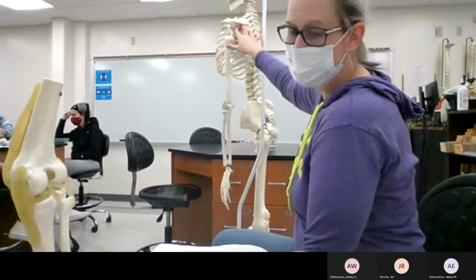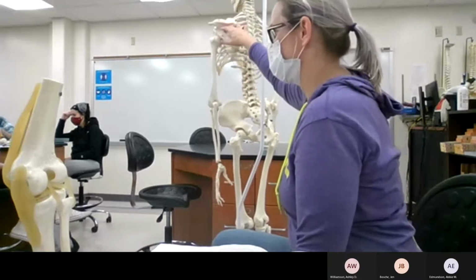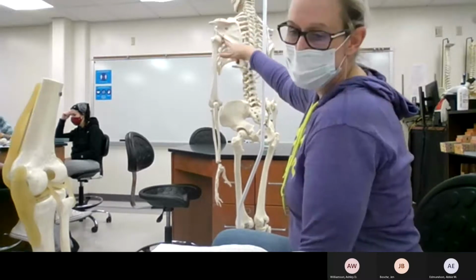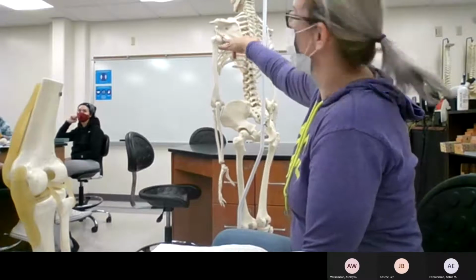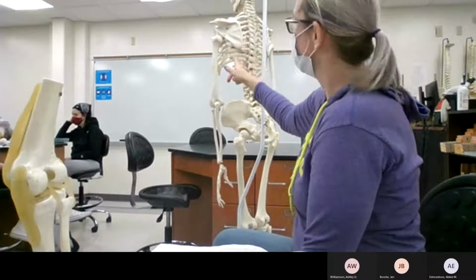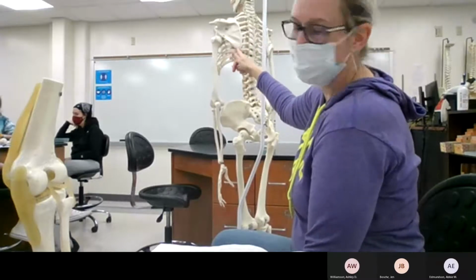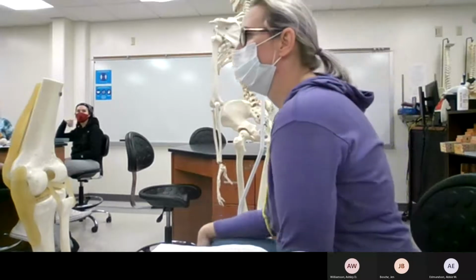Under is going to be your infraspinous fossa. This is going to be your lateral border, closer to the humerus. This is your medial border. Here's your inferior angle right down here.